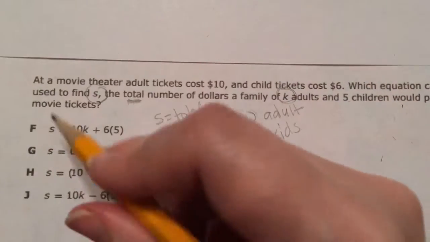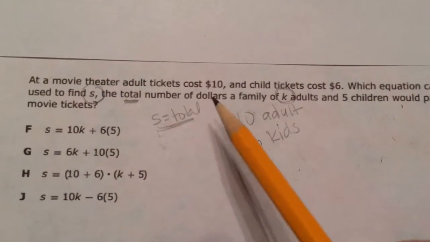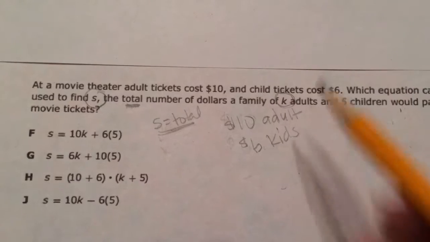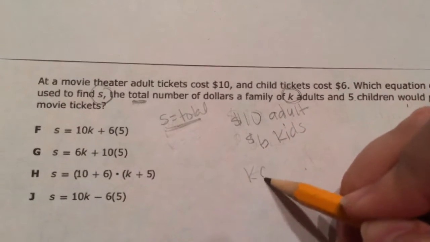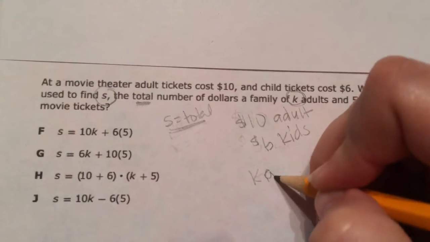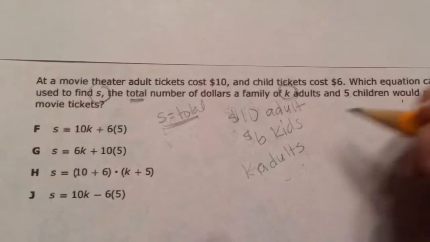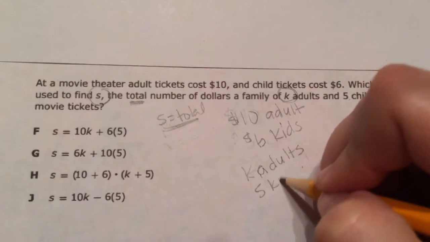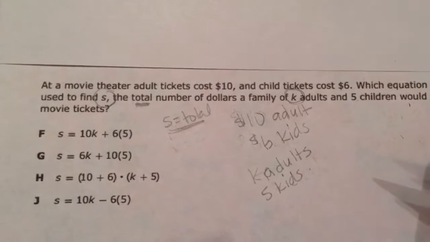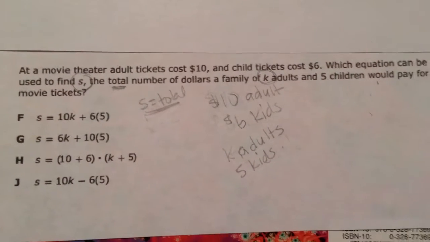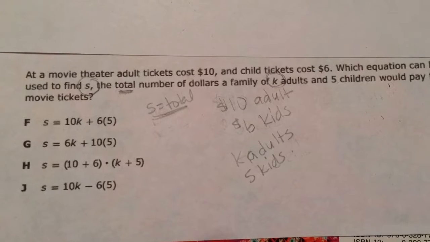So S is my total. Total number of dollars, a family of K adults. So I have K adults and 5 kids would spend on movie tickets.